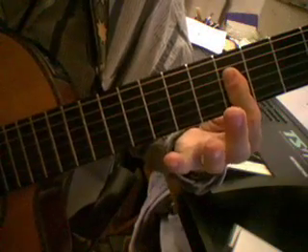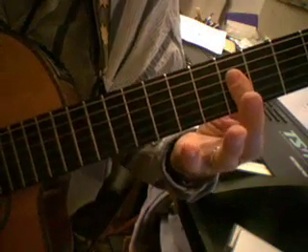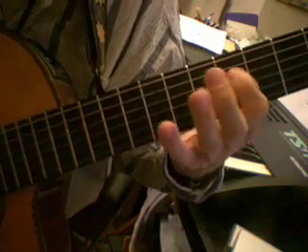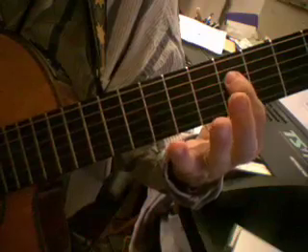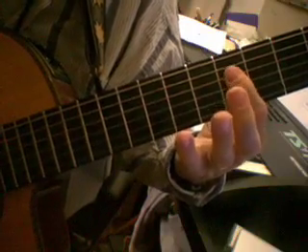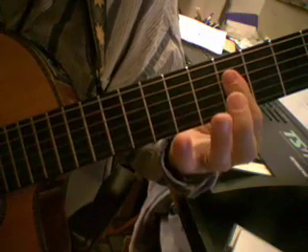We can look at it here. This is on the 5th fret, and the 3rd string now is Do. And this is sort of a key point here on the So, Do, So, because that's where we build all the 3 chords around.